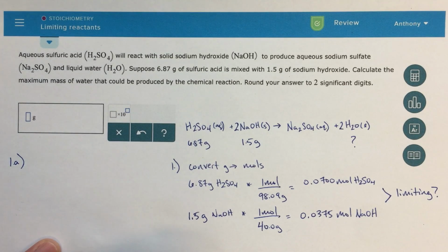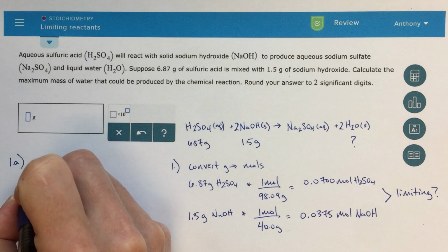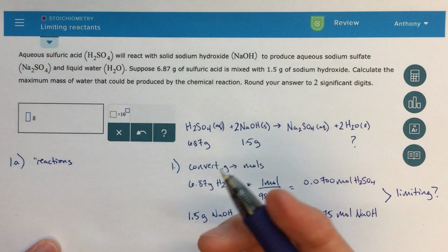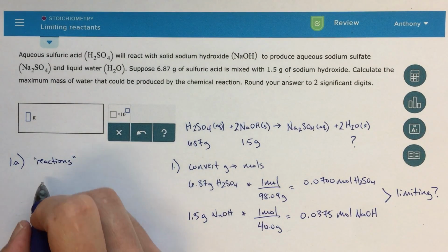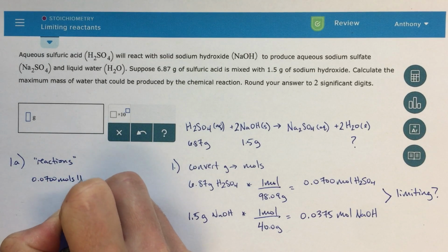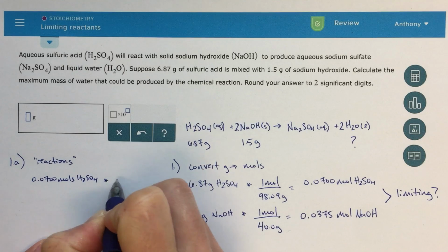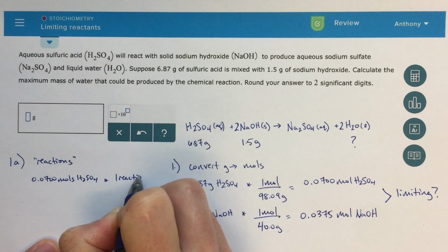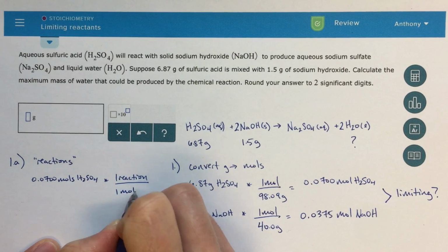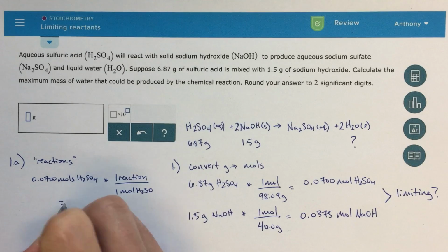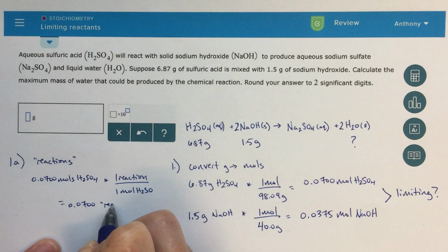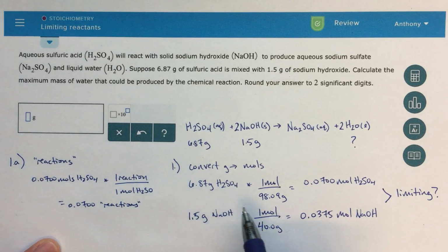So the way that I like to teach this, part 1A, is to find the number of reactions that each substance can do. I'll take the number of moles, 0.0700 moles of H2SO4, and multiply that by one reaction over whatever the coefficient is. Each reaction requires 1 mole of H2SO4, so I can see that I'm going to be able to do 0.0700 reactions with this amount of H2SO4.